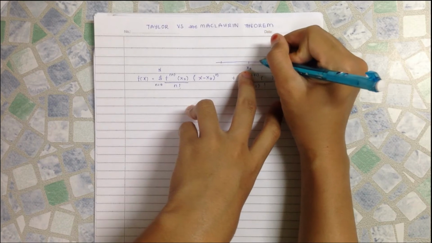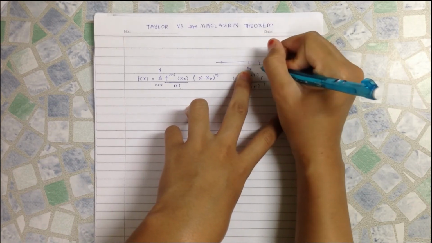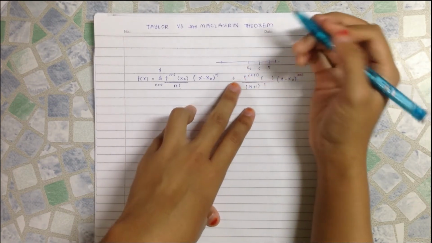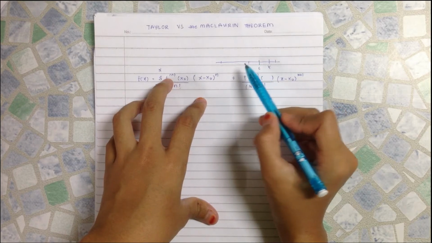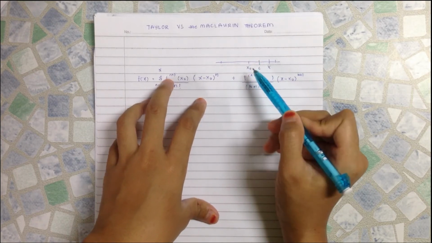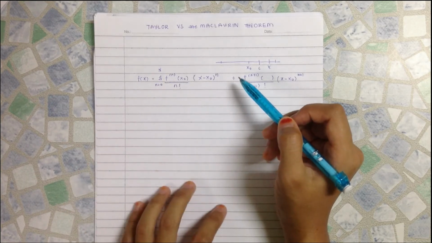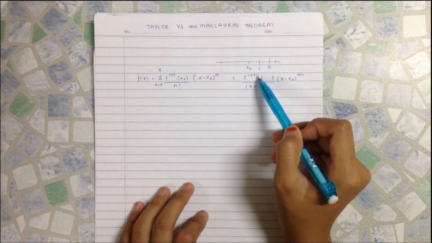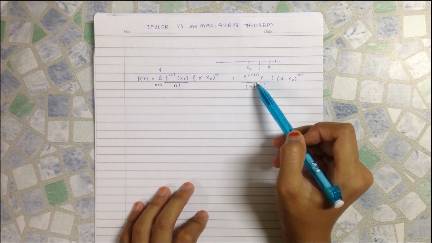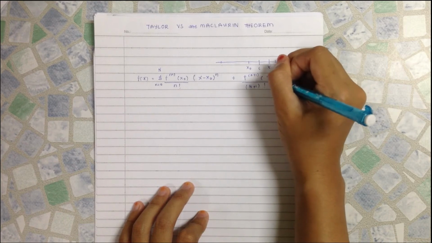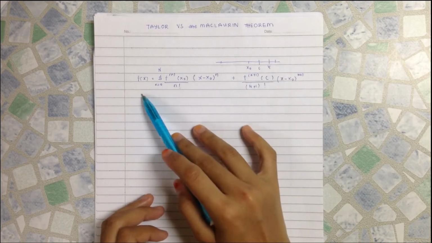Let me call this c. We just choose the right value between the center of the expansion and the chosen value of x, and if we evaluate the n plus 1 derivative at this well chosen value c, then the equality is valid.